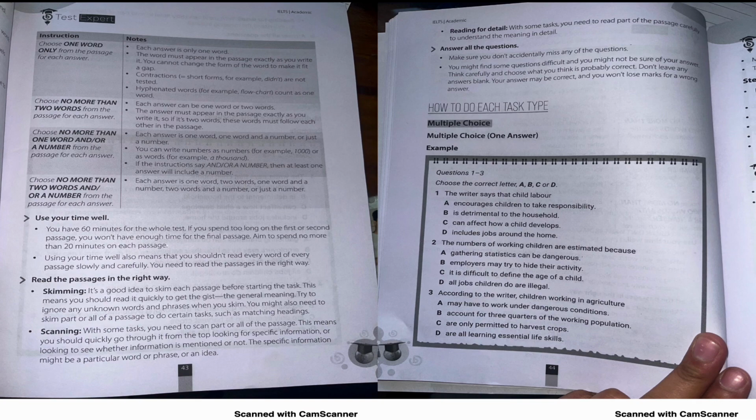Moving on, we were seeing the question types in the reading section of the IELTS Academic test. So let's just move on from there.